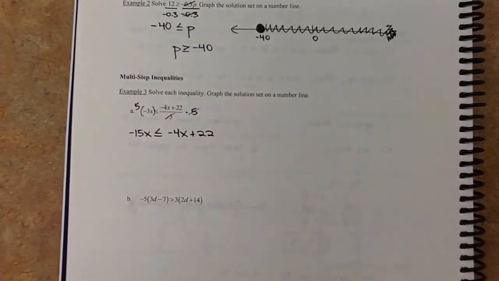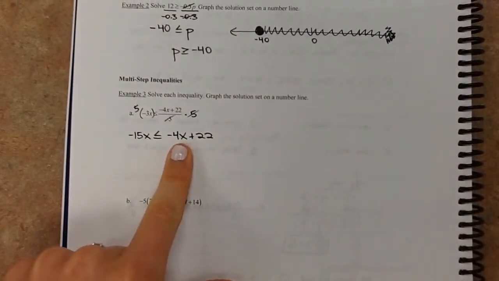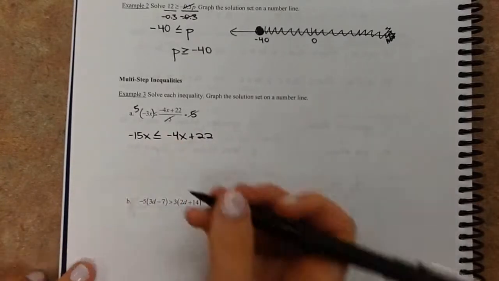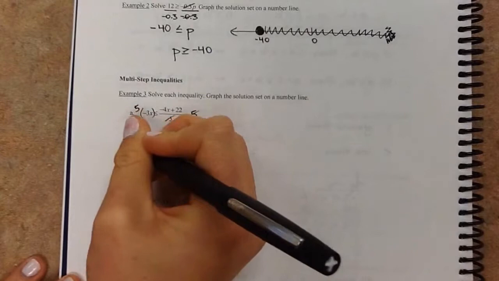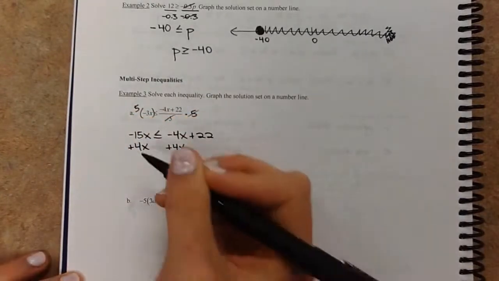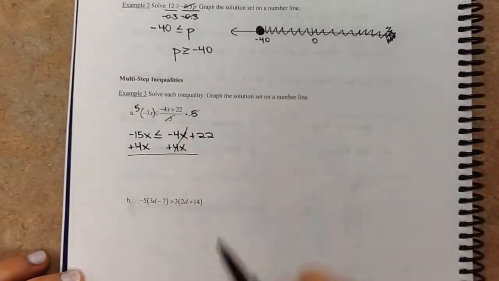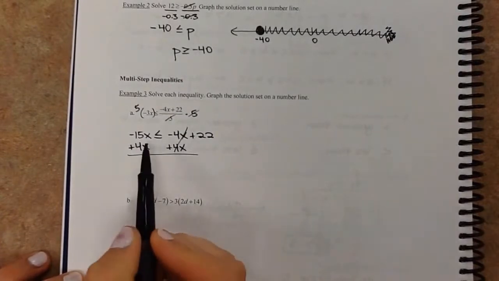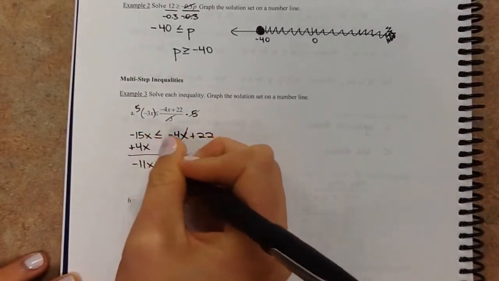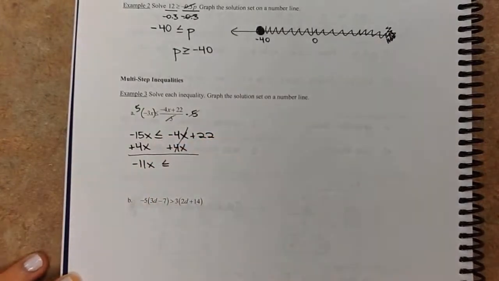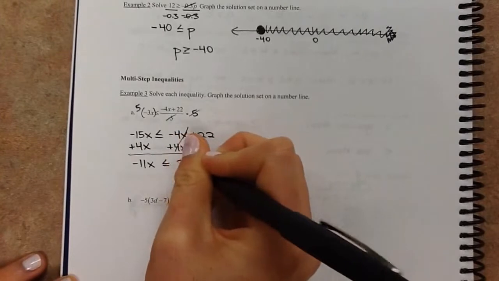Okay, so next, remember, like I said, we want to try to get all the x's on one side. So I'm going to take this guy and I'm going to move it over to the left. So it's a negative 4x. The opposite would be a positive 4x. So whatever I do to the right, I do to the left to keep the balance. So these guys will cancel each other out. I have a negative 15x and a positive 4x. That leaves me with negative 11x. My symbol hasn't changed because addition does not change the symbol ever. And then I have 22.